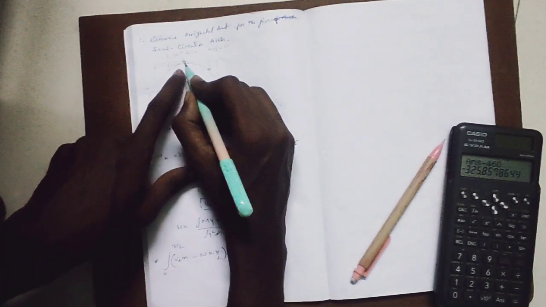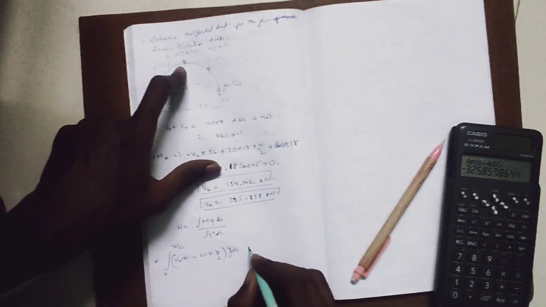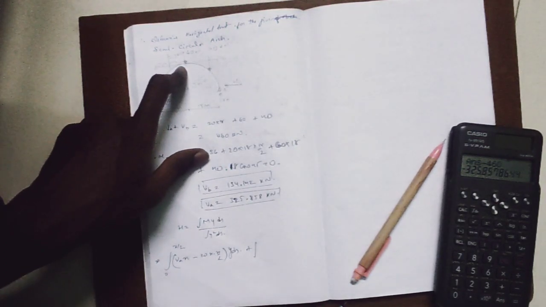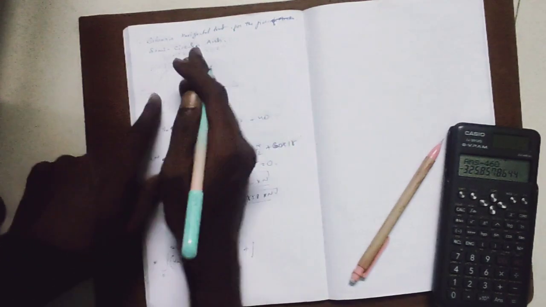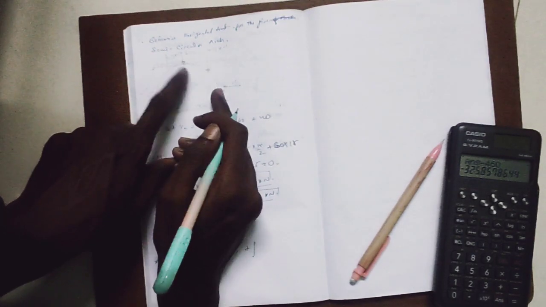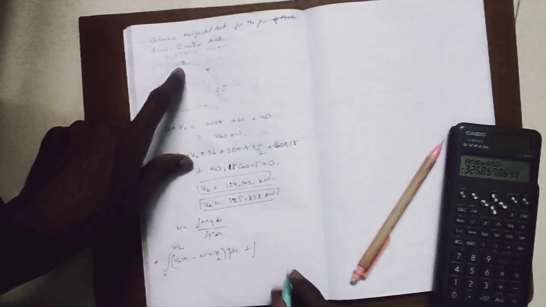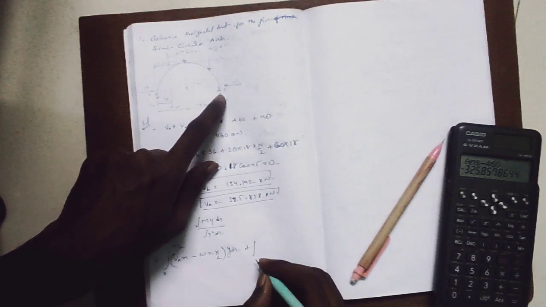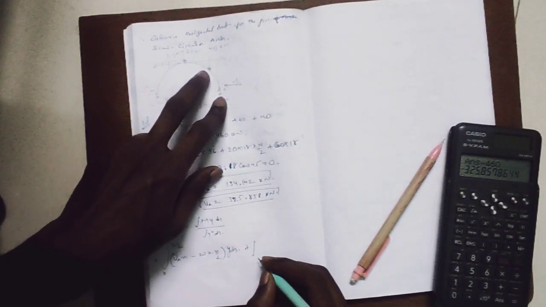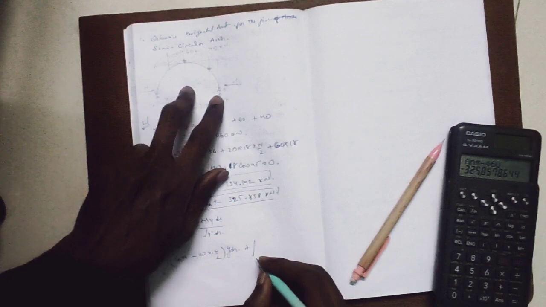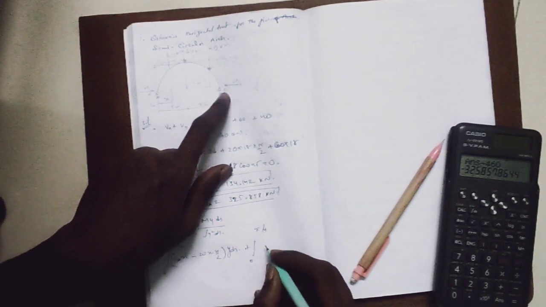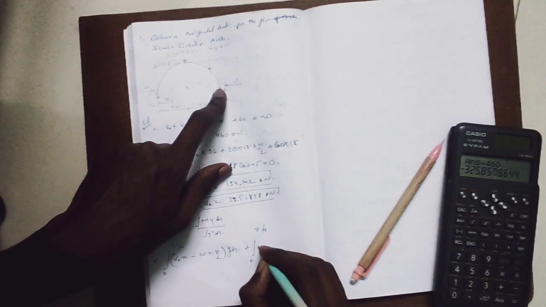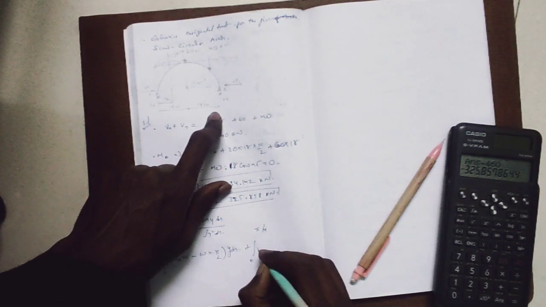Now we have finished with this half portion. Now we have to find from here to here. From here 0 to 45 degrees, that is 0 to pi by 4, that is VB.